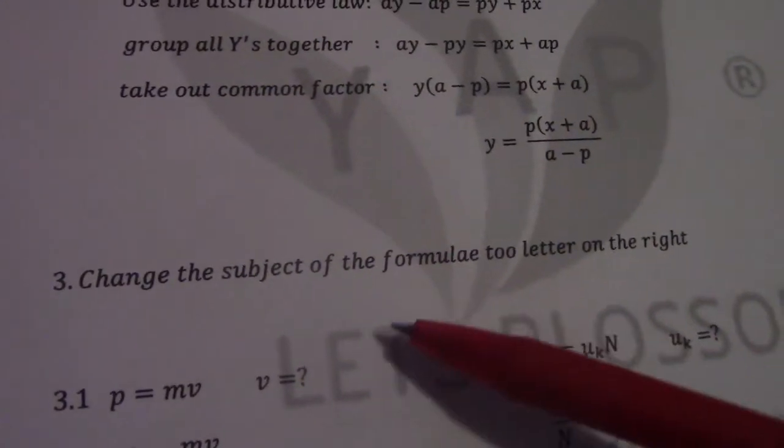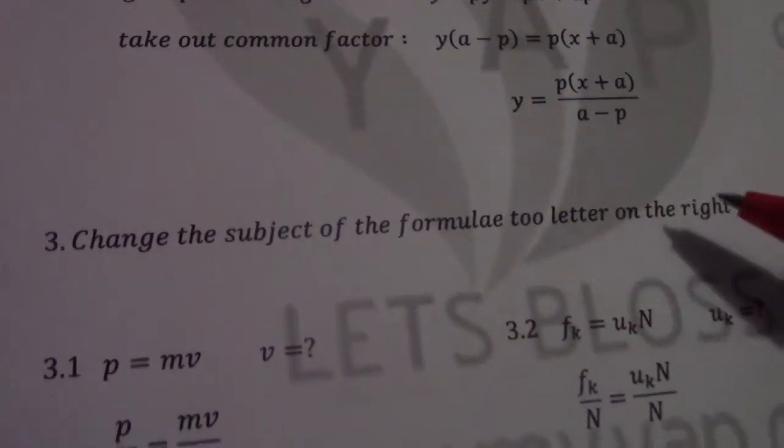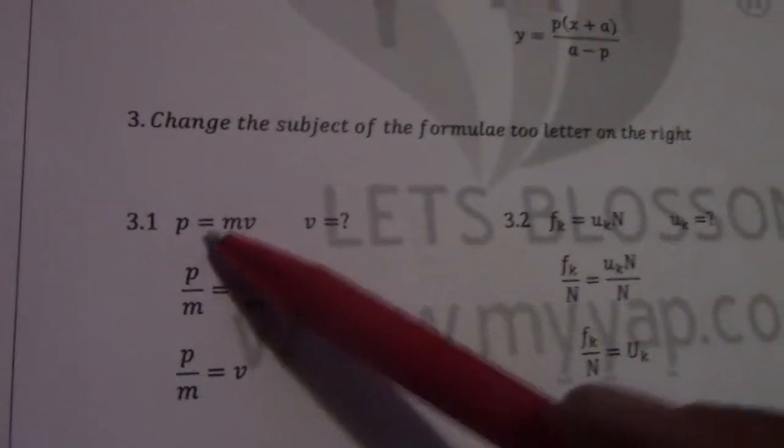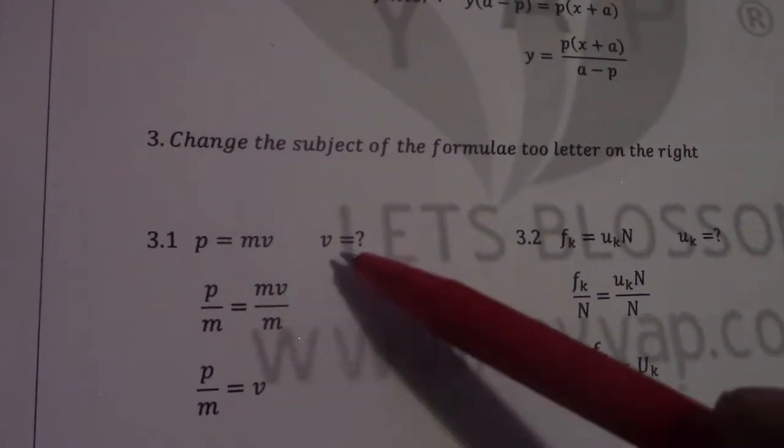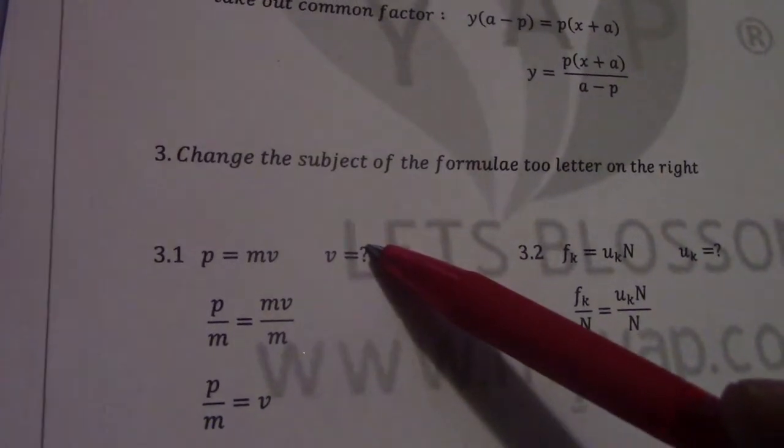Go further. They wanted us to change the subject of the formula to the letter on the right. So here number 1. Momentum equals mass times velocity, or p equals mv. So they want v to be the subject of the formula.